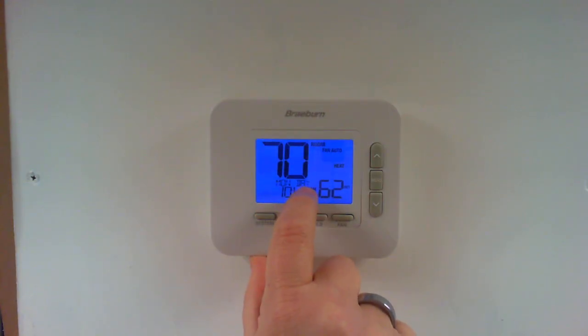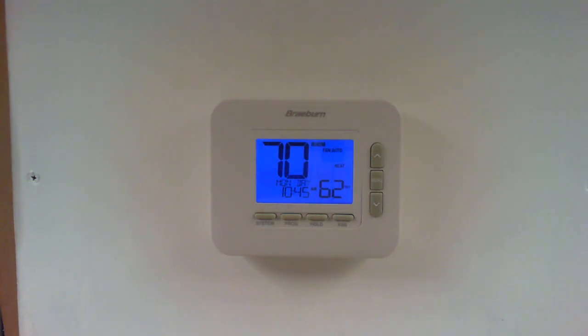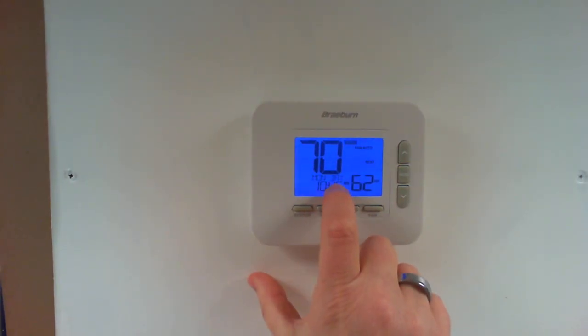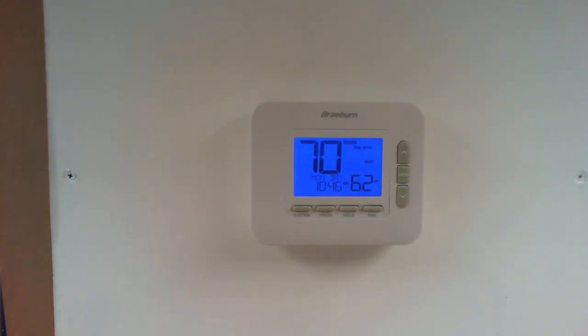You can see that it's Monday and the day portion of the schedule. So your program schedule has 4 time frames, and they're labeled morning, day, evening, and night. And we need to set a start time and a temperature for each of the 4 time frames in that schedule. Right now, this thermostat is currently in the daytime portion. So where it says day, that's indicating that we're in the daytime portion of the schedule.